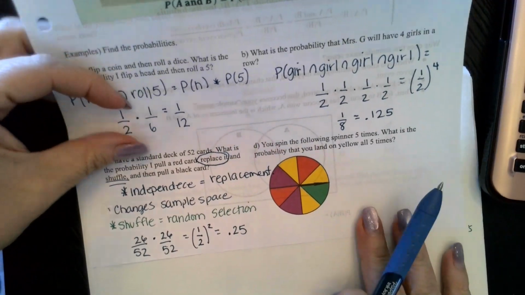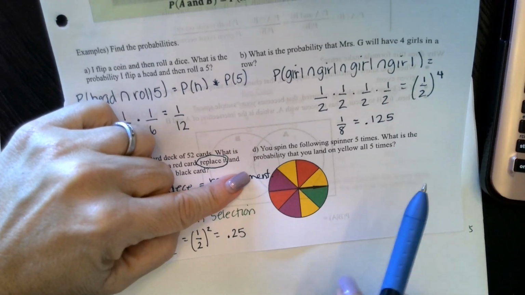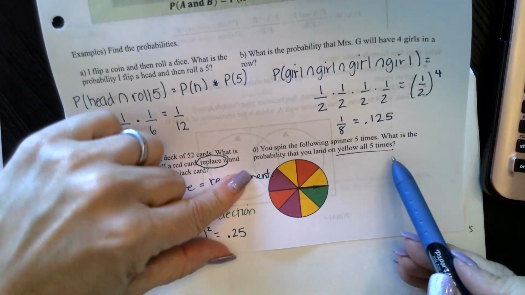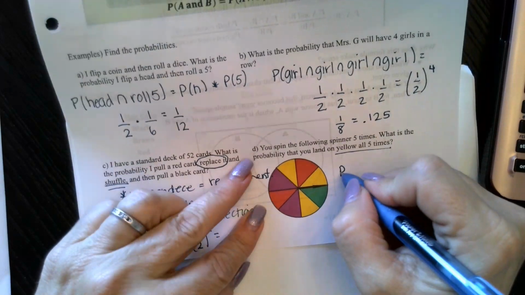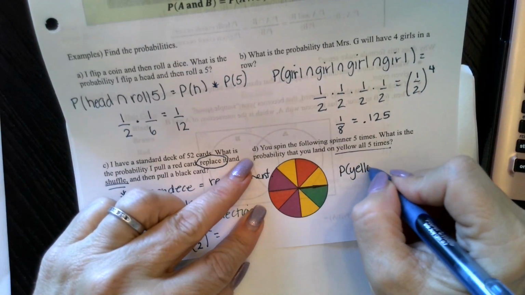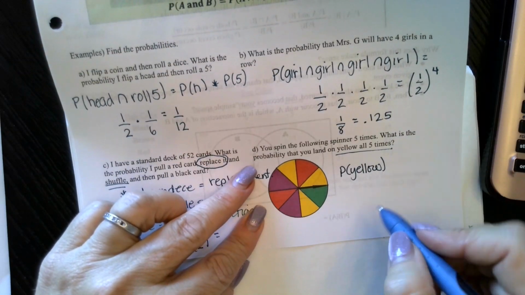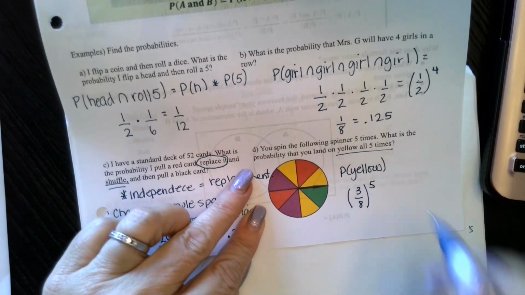Okay? You spin the following spinner 5 times. What is the probability that you land on yellow all 5 times? So again, completely independent of each other. So the probability that I'm going to have yellow 5 times is going to be 3/8 5 times.